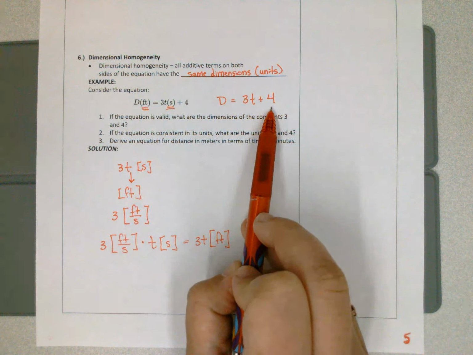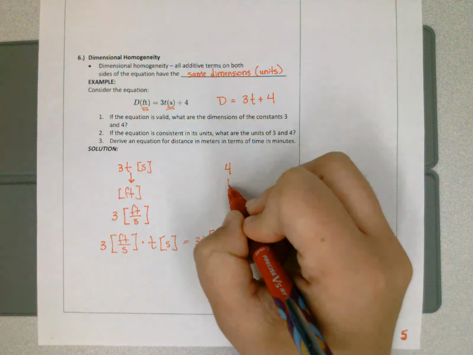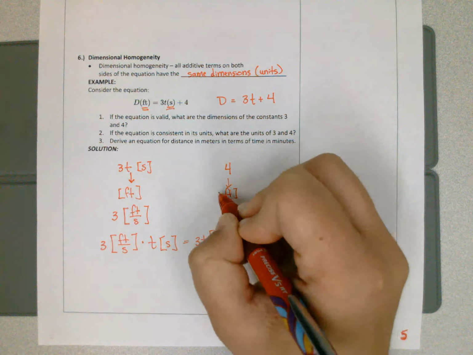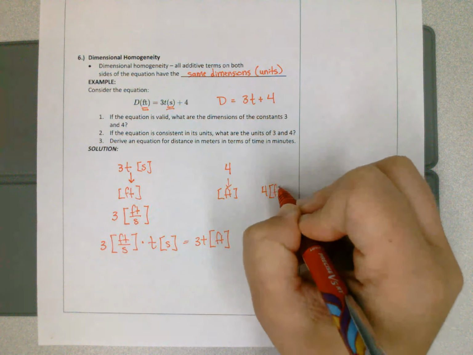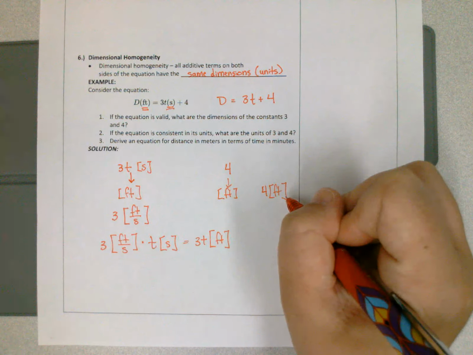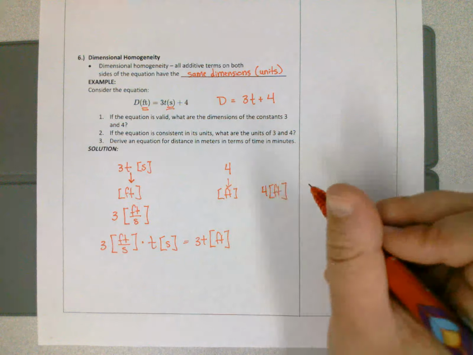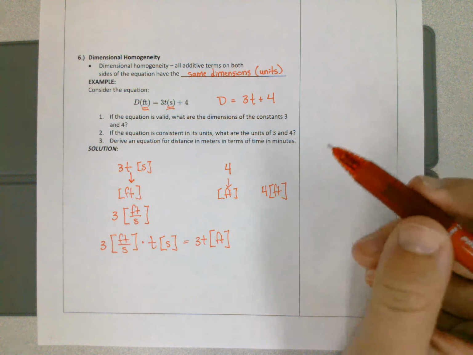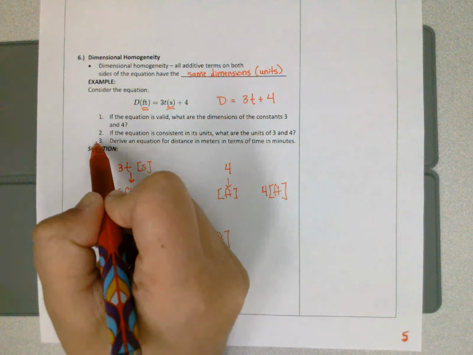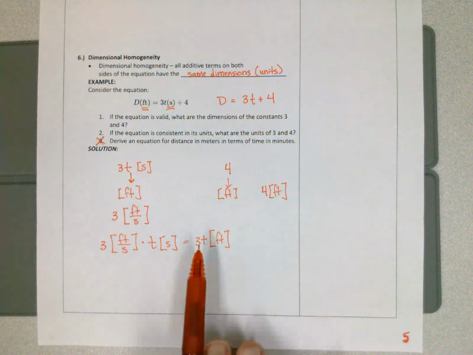The same goes for 4. If we have 4 and we want it to be in terms of feet, then 4 itself has to have units of feet. So when you're plugging a number in, that 4, into an equation when we're solving something in class, it has to have units of feet. We're not going to do this third part right here. I just wanted to give you an example of how this works.